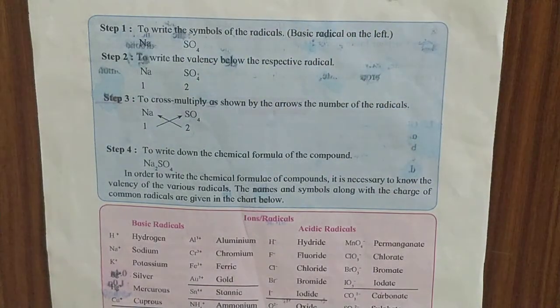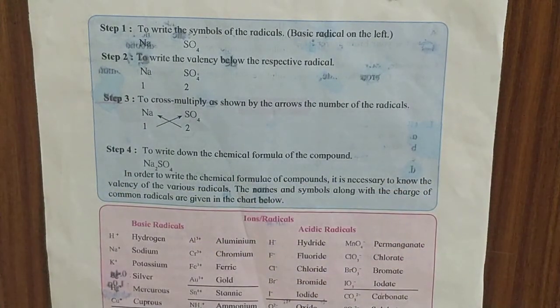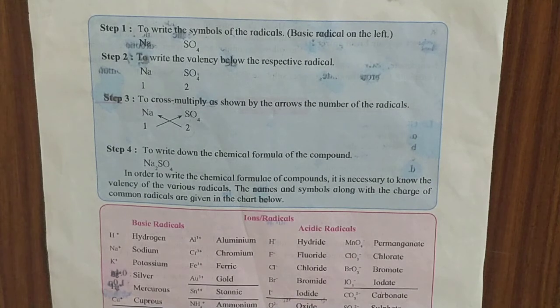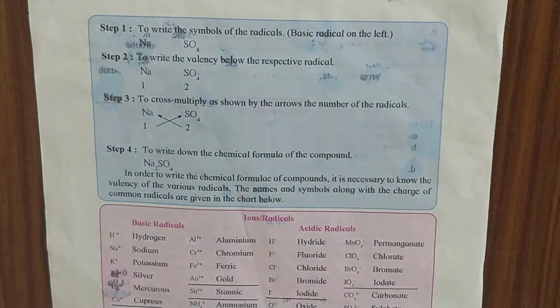In order to write the chemical formula of compounds, it is necessary to know the valency of various radicals. Now I will show you a chart where a few basic radicals and acidic radicals are given, so we can find out the valencies from the chart. Now, second step was to write the valency. Is that clear?